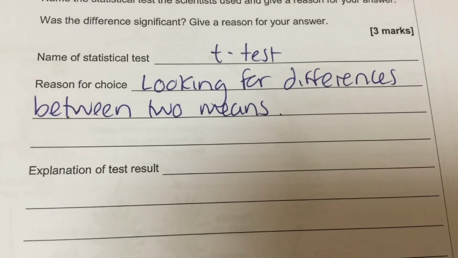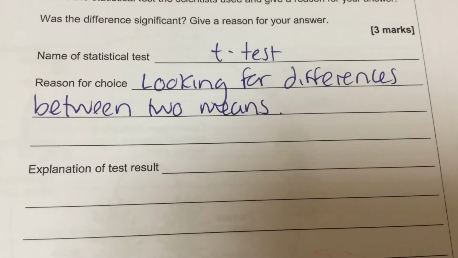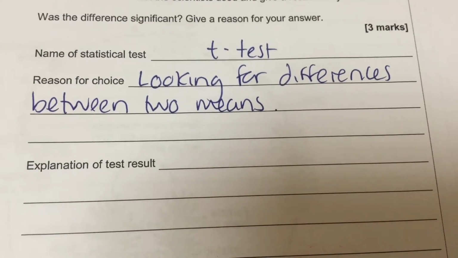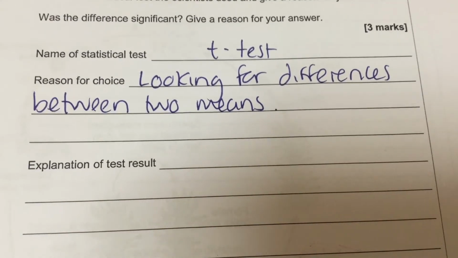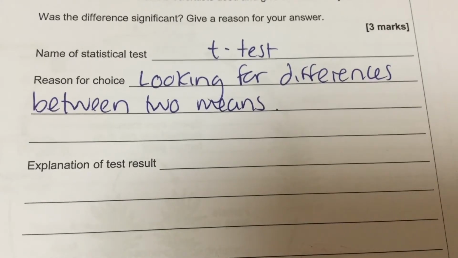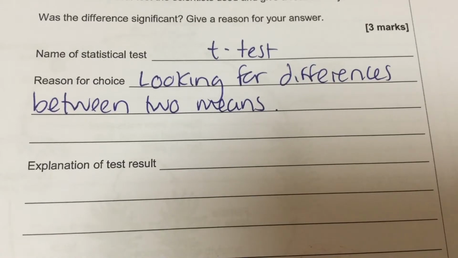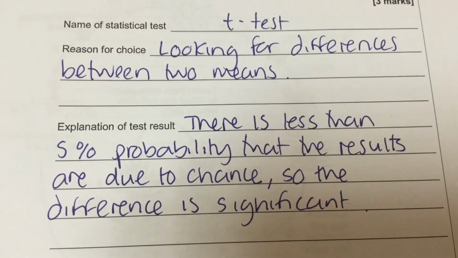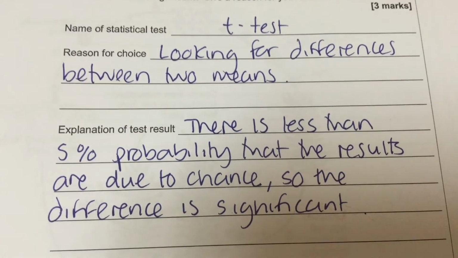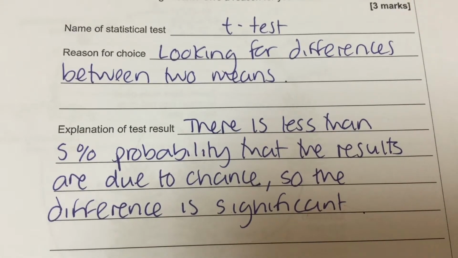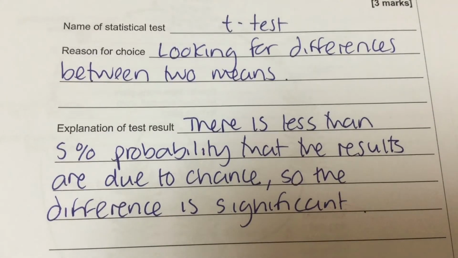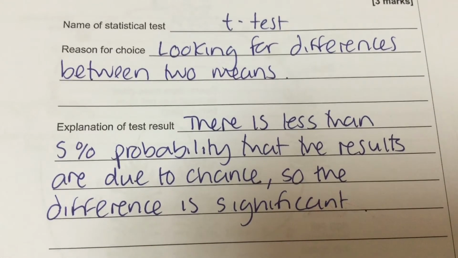What they do want you to do is be able to choose the statistical test and be able to interpret it. So when we're comparing the difference between means, we use the t-test. Specifically, it's called the student t-test, but the t-test will get you the mark. And we just need to remember that when we're looking for the difference between means, and that's the reason for using the t-test in this case. When it says explanation of the test result, we need to use the words probability and chance in our answer.